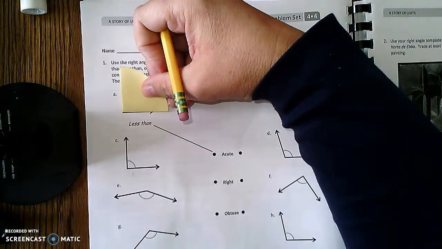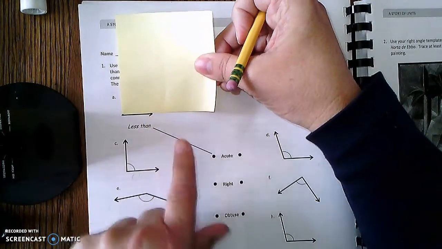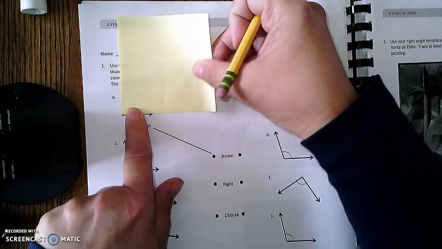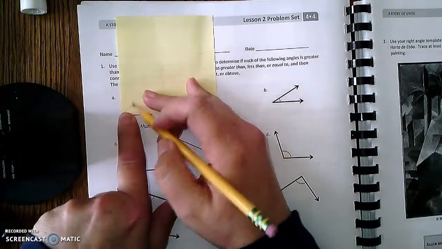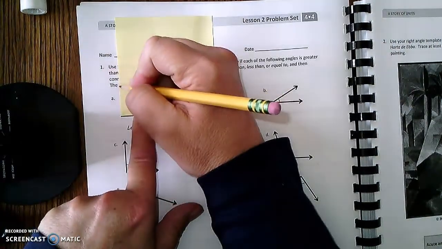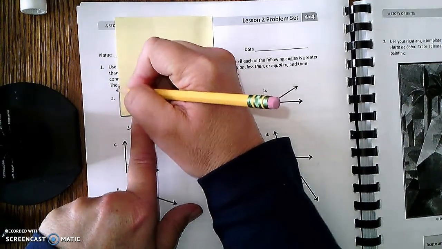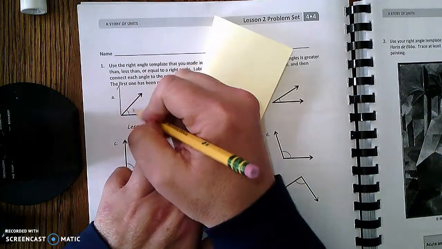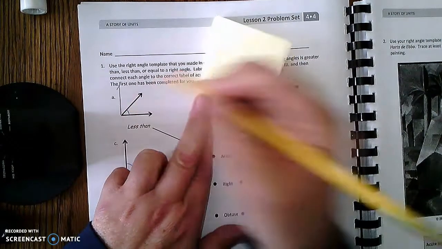I'm going to switch to my square piece of paper because it's thinner. If I match my vertex to the vertex of this angle, I see that this other ray comes up. This would be my 90-degree ray right here. So if I take that off, this ray comes in less than 90 degrees. That is less than.